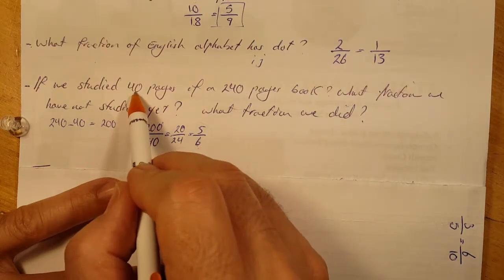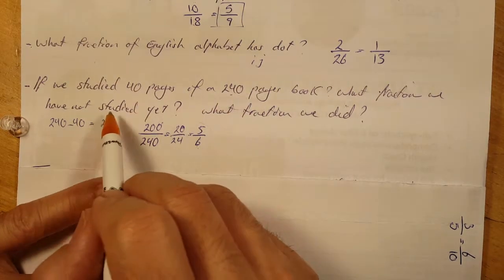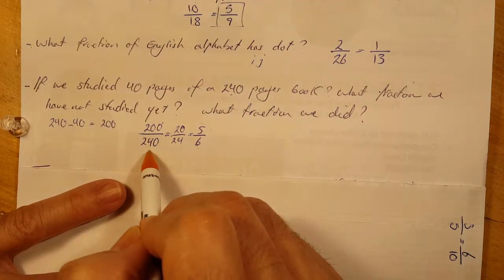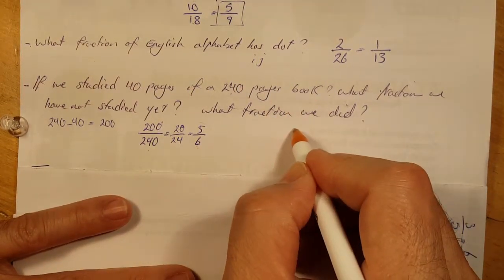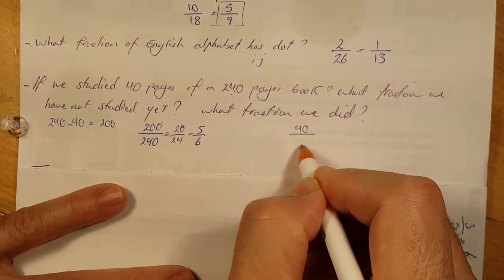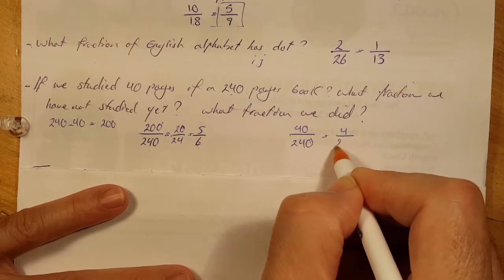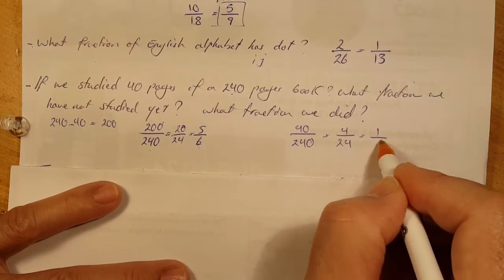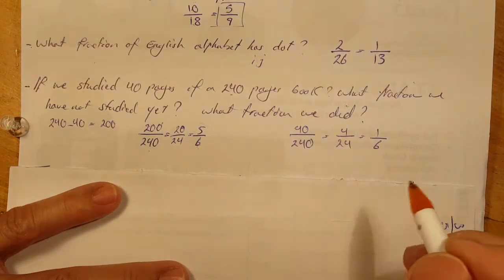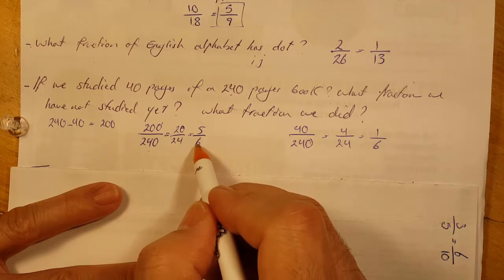40 have been studied from 240. So the fraction that has not been studied, 200 over 240, simplifies to 5 over 6. What fraction has been studied? 40 out of 240 is 4 over 24, 1 over 6. And it's easy, when 5/6 of this book has not been studied.